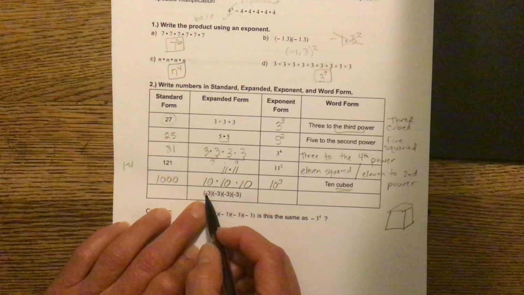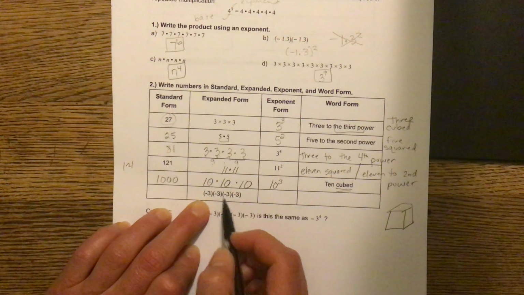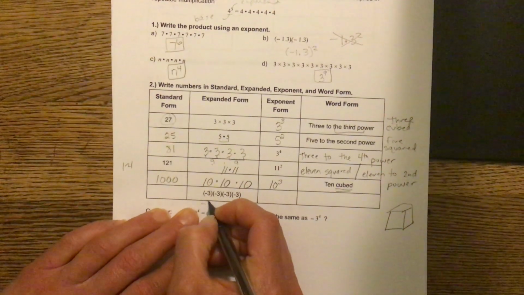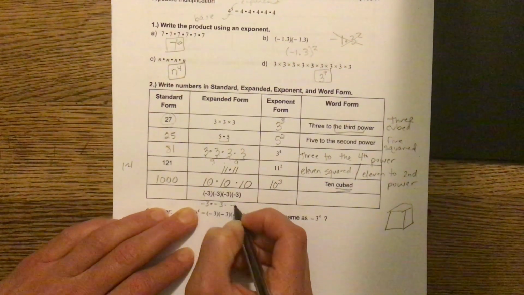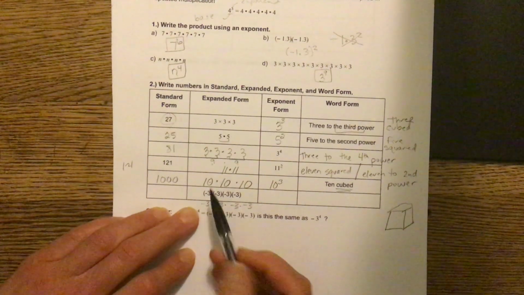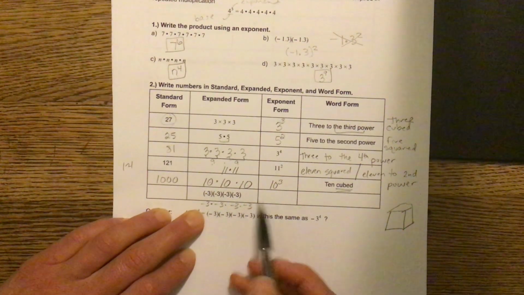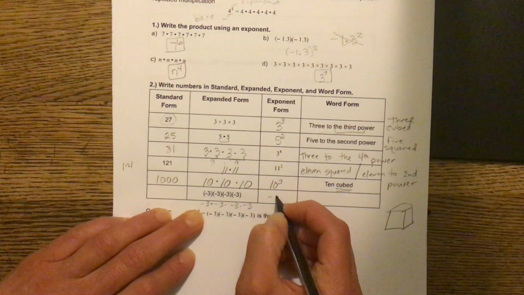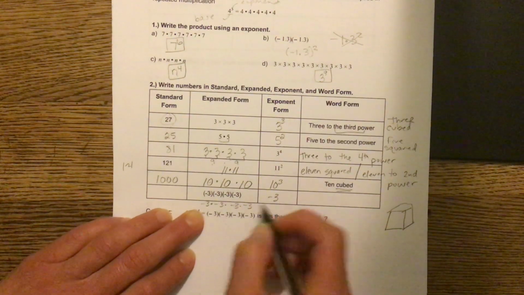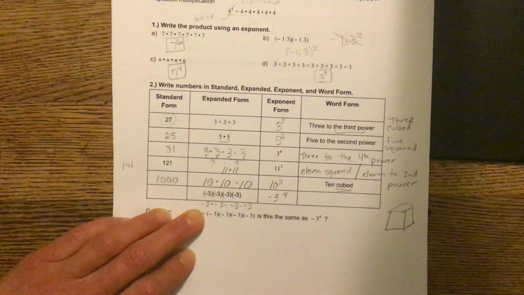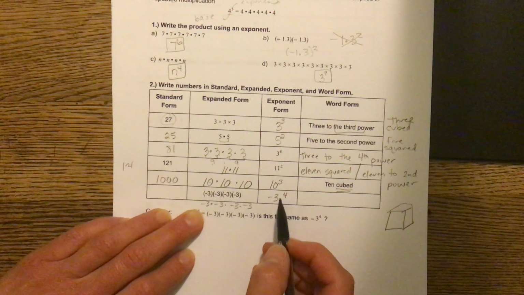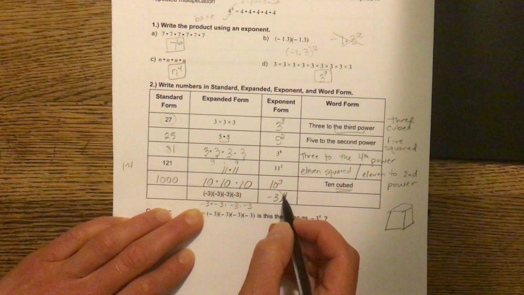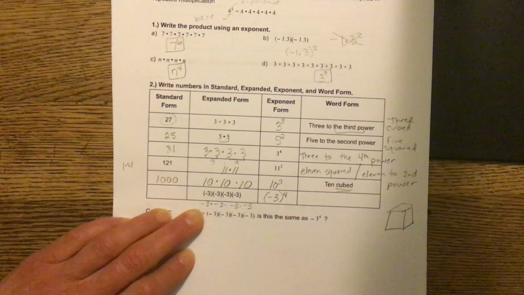Okay, so now we've got negative 3 times negative 3 times negative 3 times negative 3. What's being repeated here is that negative. Because the negative is being repeated over and over, we actually have to include the parentheses, because we've got 4 of them. Without them, that right there is wrong, because the 4 is only touching the 3, and it's not saying that the negative is just going to tag along. If you want the negative to tag along, you have to include it in parentheses.